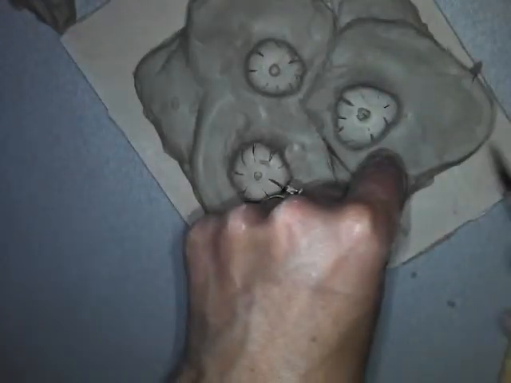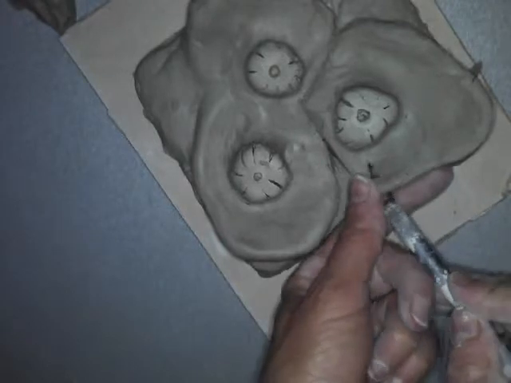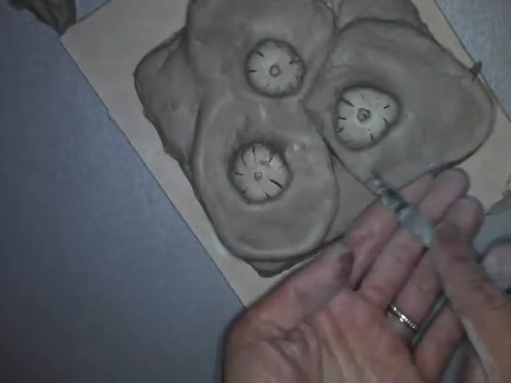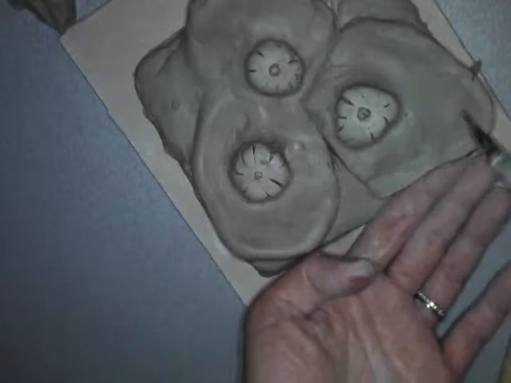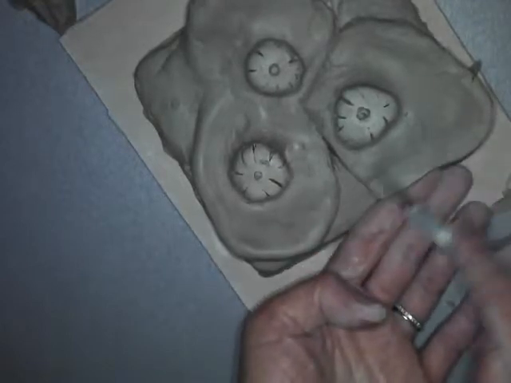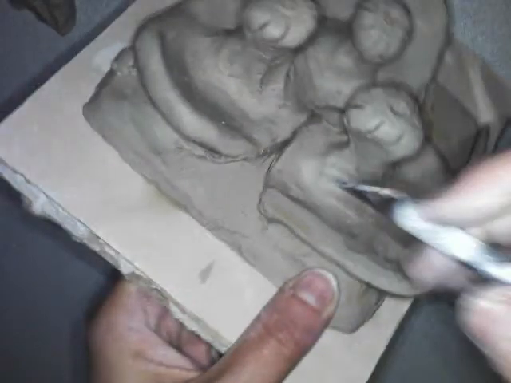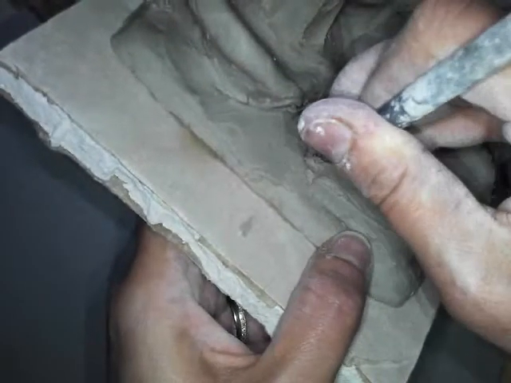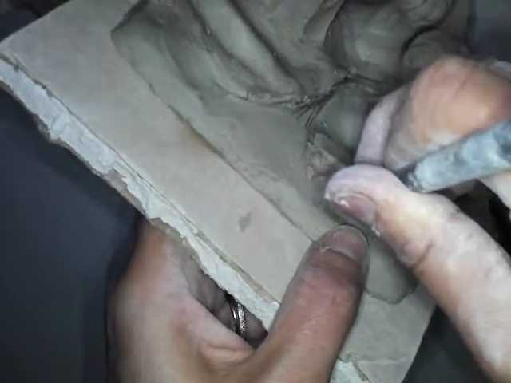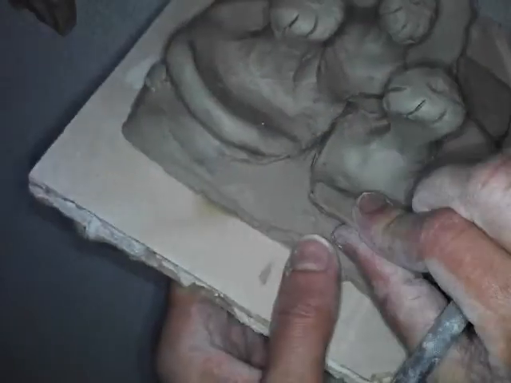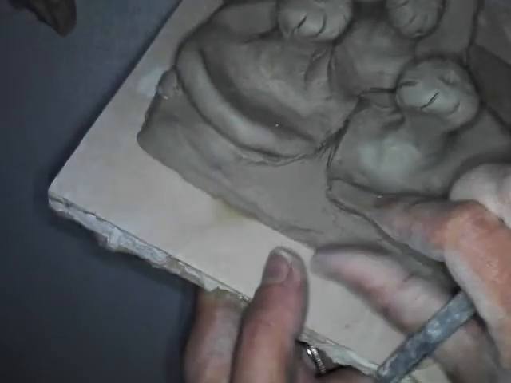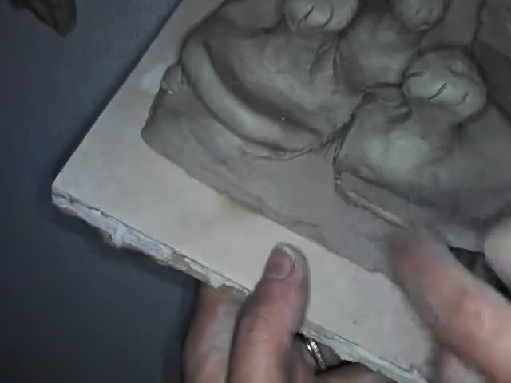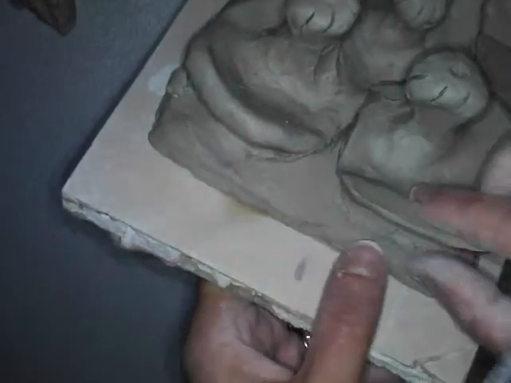This isn't easy, but what I'd really like you to do is have the experience of really experimenting and pushing your use of texture, relief, and starting to learn how to create that illusion of what you're trying to create in clay.